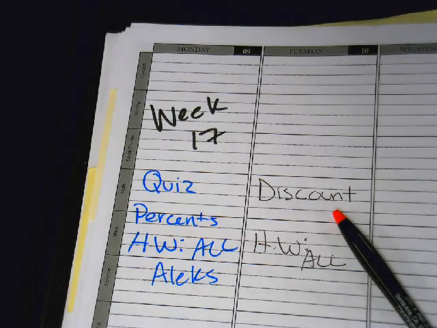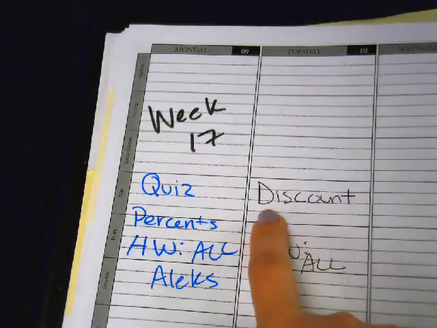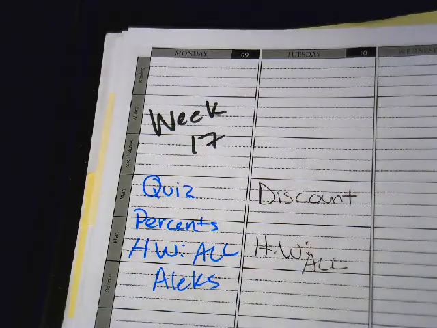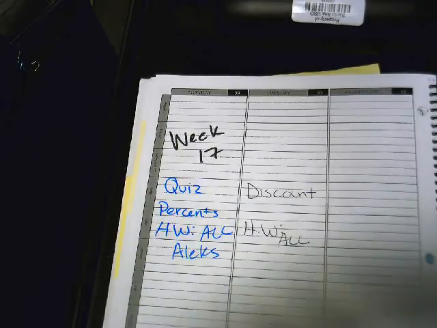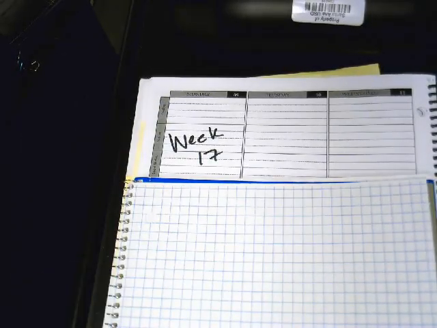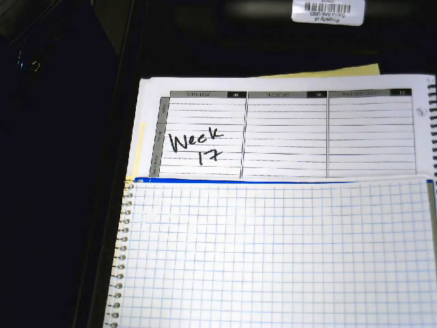Tis the season to have a lot of discounts at the store, right? Usually it starts around Thanksgiving for Black Friday, and now we see it today for the holiday season. Everything is being discounted. So I'm going to teach you how to do discount. Does anybody know how to do discount? Buy one, get 5,000 free. Very good.